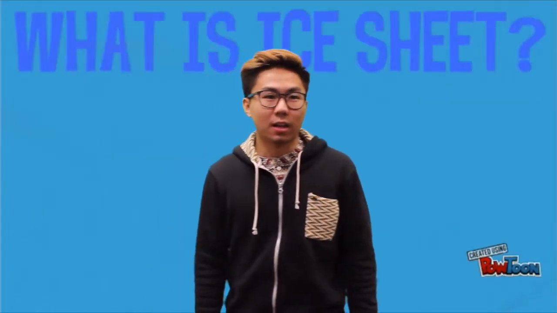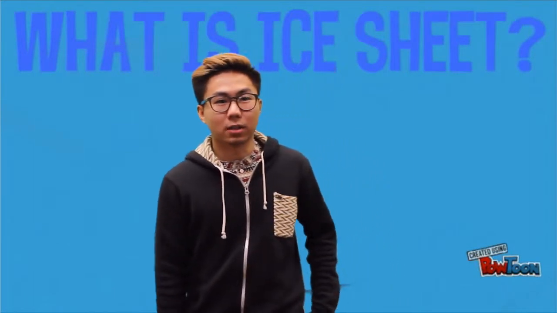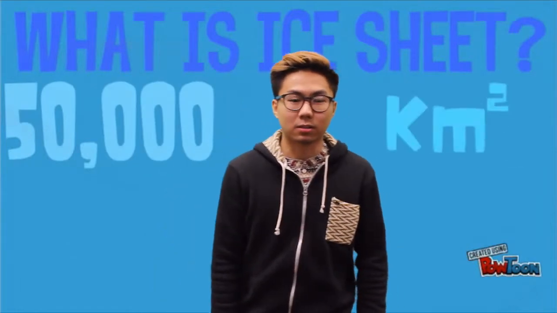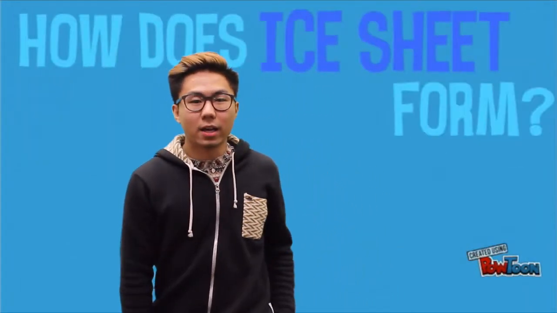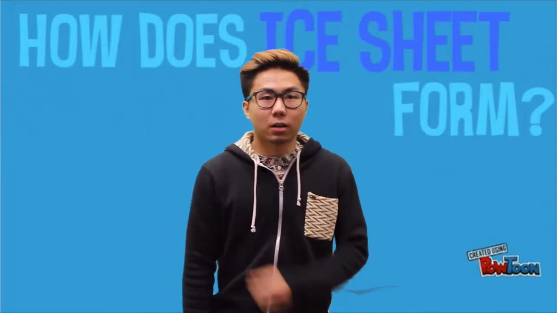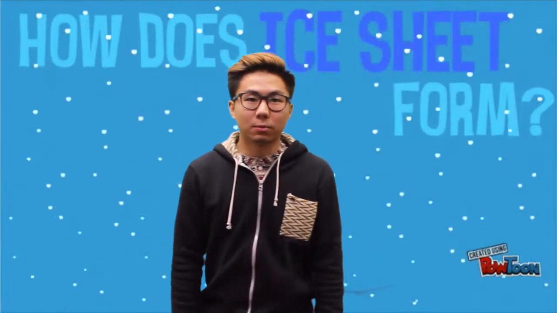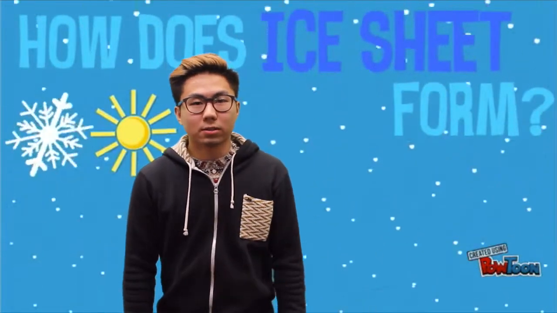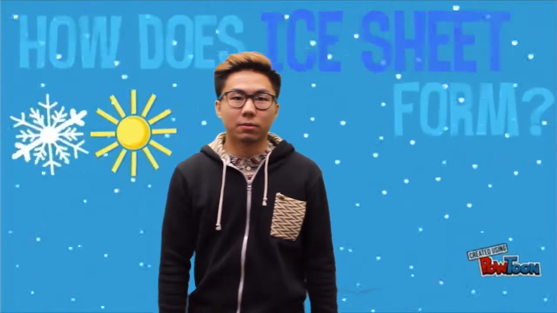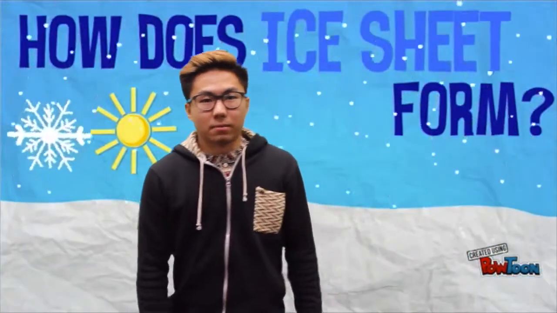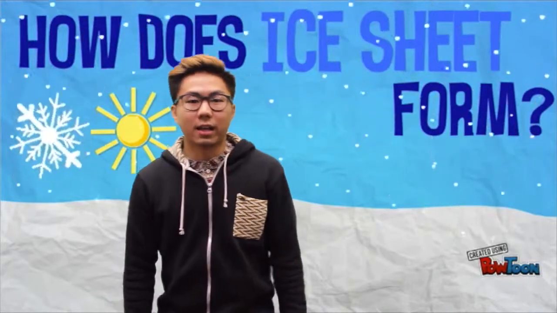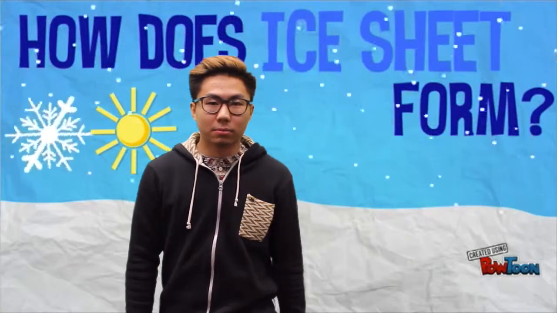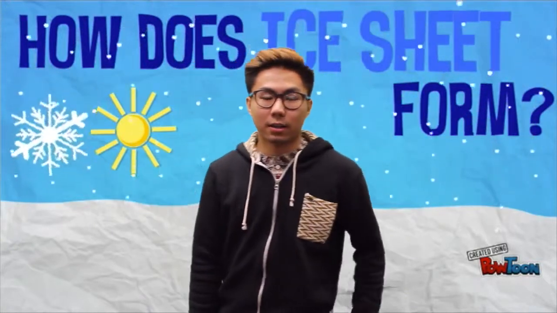What is an ice sheet? An ice sheet is a mass of glacier land ice extending more than 50,000 square kilometers. How do ice sheets form? Ice sheets form in areas where snow that falls in winter doesn't melt entirely over summer. Over thousands of years, the layers of snow pile up into thick masses of ice, growing thicker and denser as the weight of new snow and ice layers compresses the older layers.